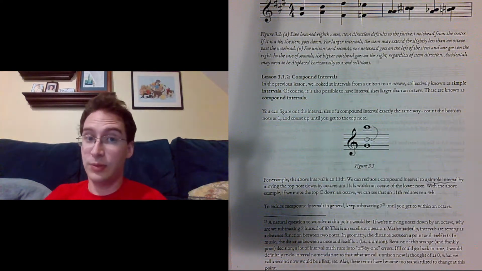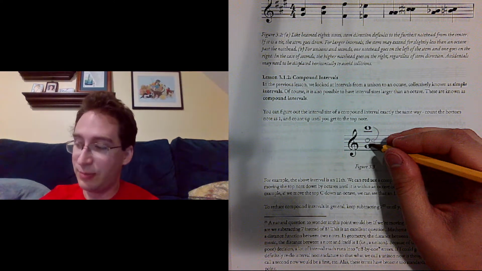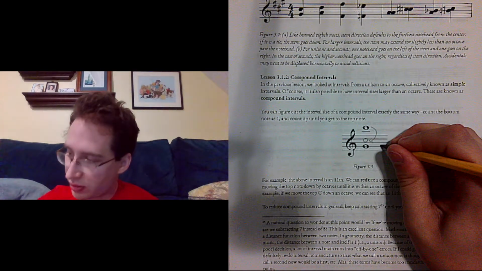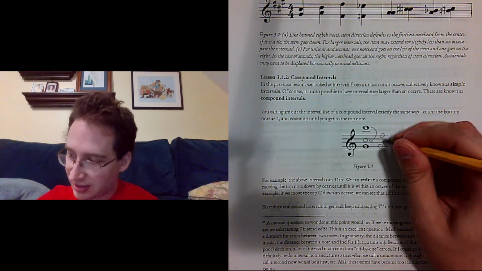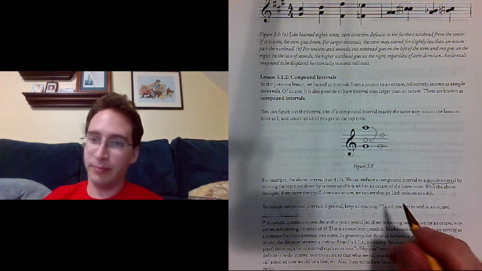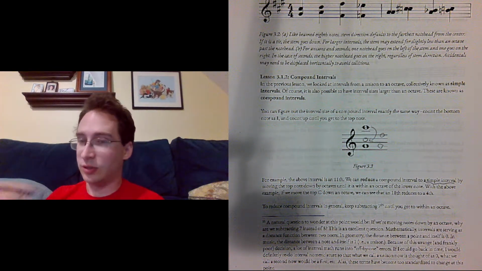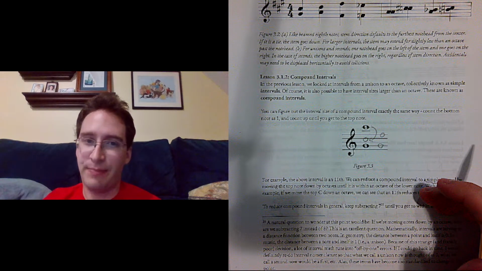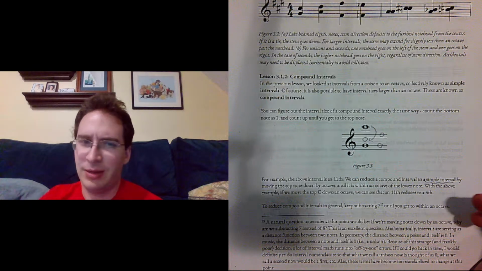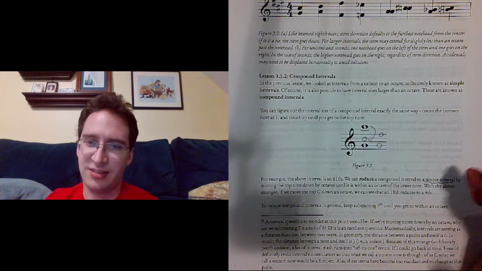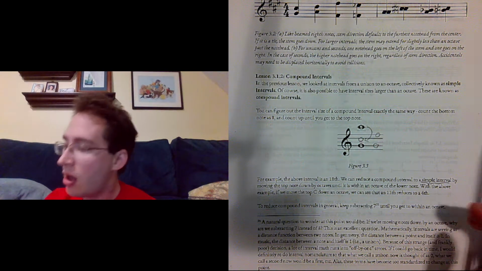We want to get to the point where we can look at simple intervals and be like, oh, yeah, that's a fourth, or like, oh, yeah, that looks like a seventh, just by glancing at it. You don't have to count every time. That would just get to be a pain. Why would you want to do that when you could just be like, oh, that's a seventh. Great, move on with your life.